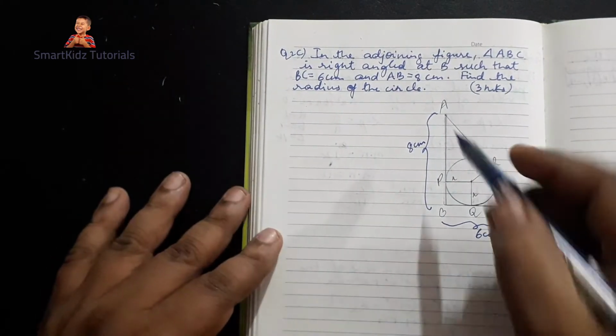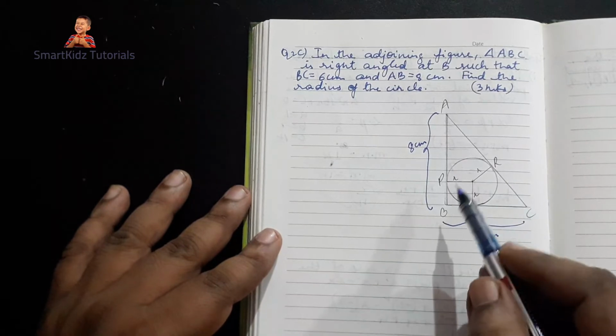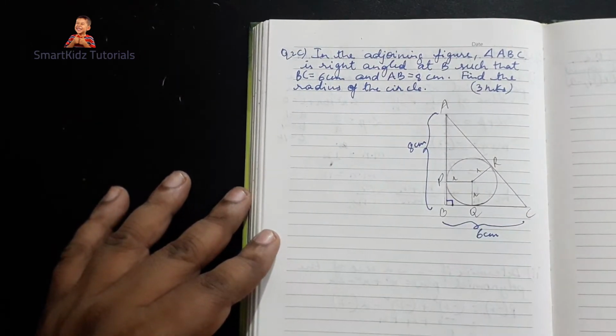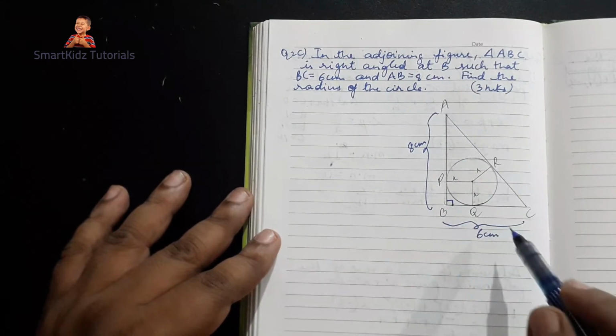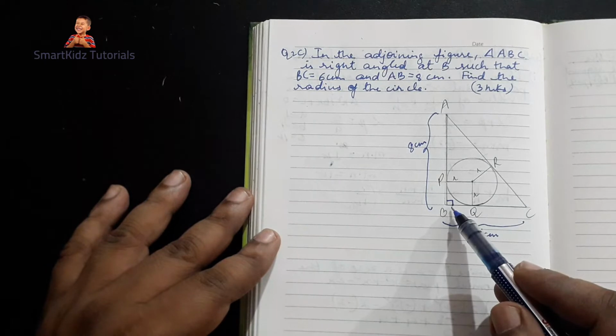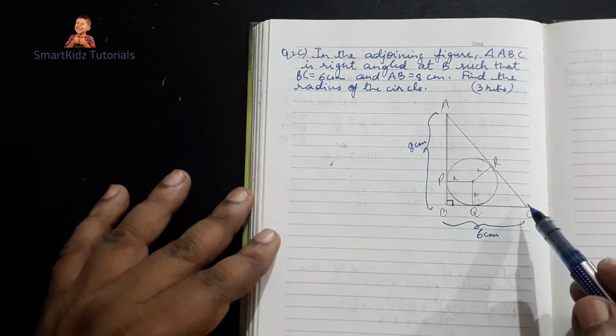So we are given this length, and we said that this is right angled at B, so right angled over here. So if this is a right angle, that means we can use the Pythagoras theorem to find out the hypotenuse. So the side opposite to the right angle becomes the hypotenuse.